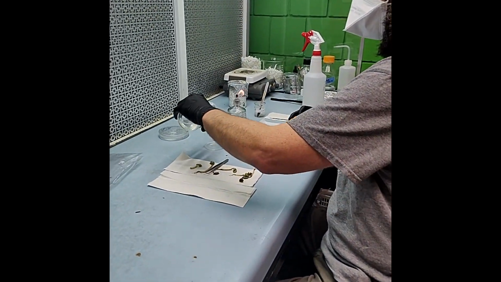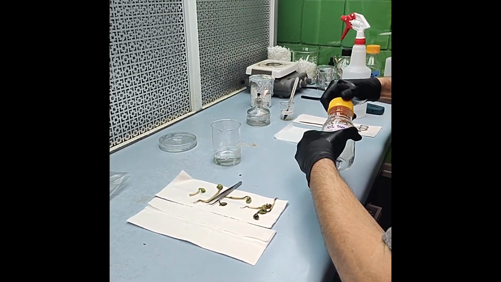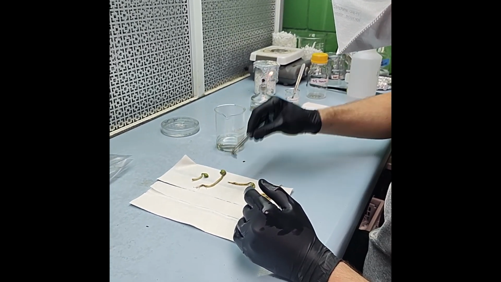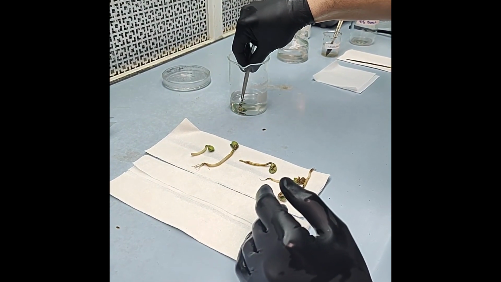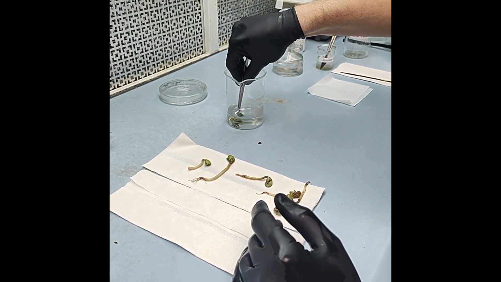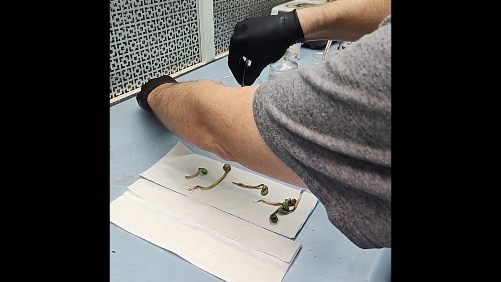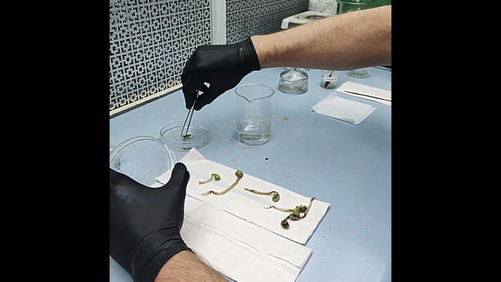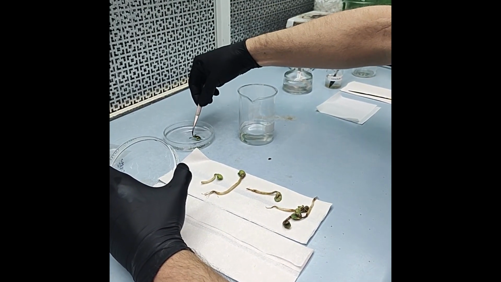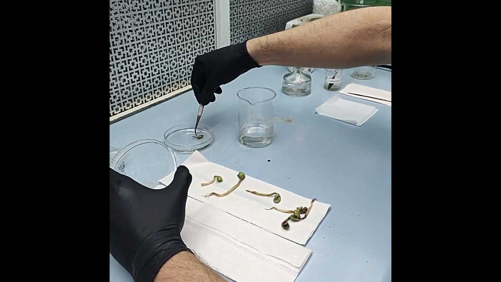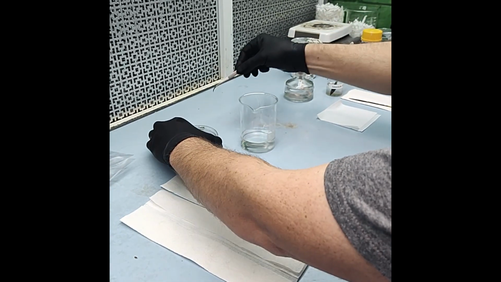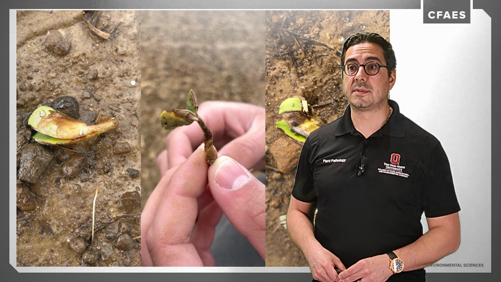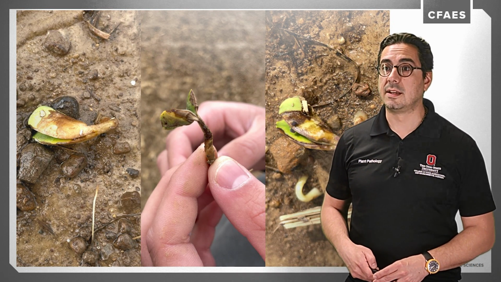The steps that we're going to take in the lab when we receive this type of sample is try to confirm if the damage is actually caused by a living organism, a pathogen. We surface sterilize those seeds and we plate them on different media to try and isolate the causal agent, the pathogen. And then we characterize to know what type of pathogen is causing this issue. But clearly we see that we are dealing here with some type of seedling disorder.